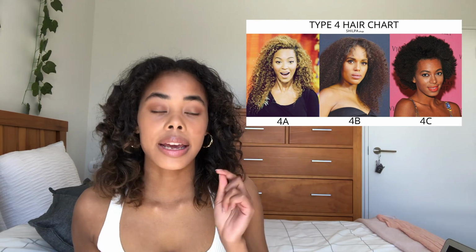Look at anyone with type 4 here and look at it really closely, you will genuinely see that it is zigzag. And because it has that zigzag pattern, those people have really great shrinkage. They could stretch it out and it would just come back because their shrinkage is top.